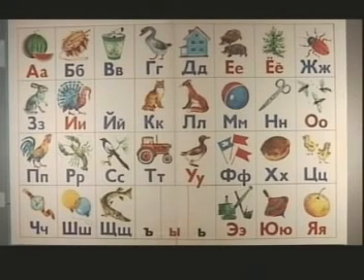A, B, V, G, D, E, Ё, Ж, Z, I, K, L, M, N, O, P, R, S, T, U, F, Х, Ц, Ч, Ш, Щ, твердый знак, И, мягкий знак, Ю, Я. That's your Russian alphabet.